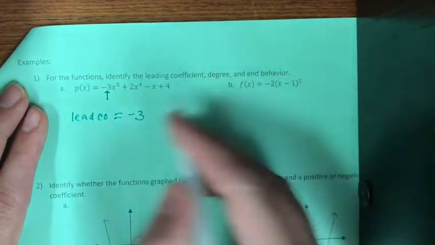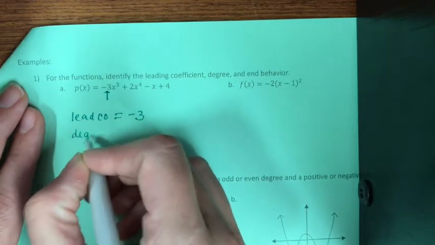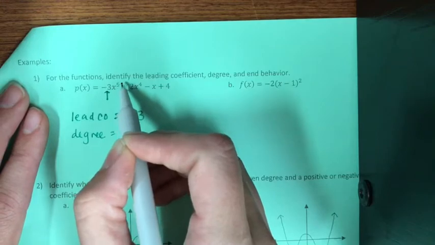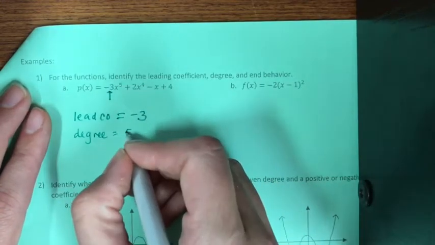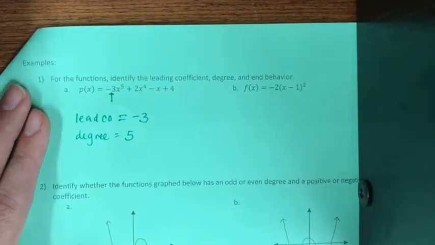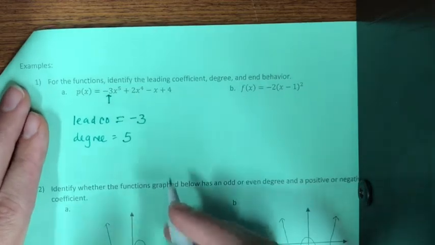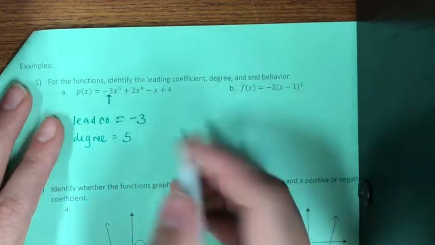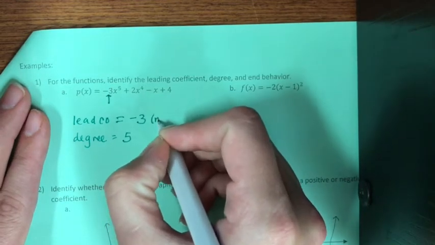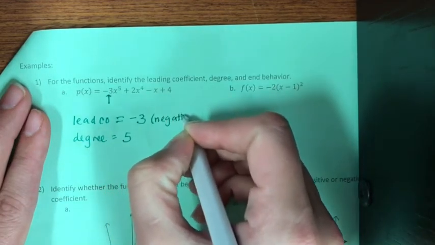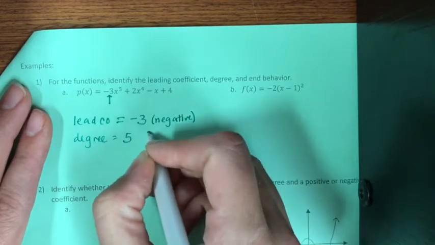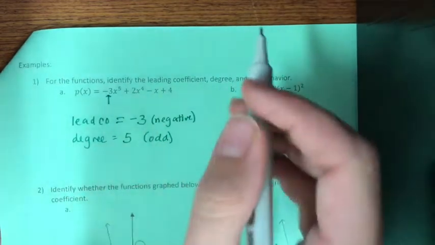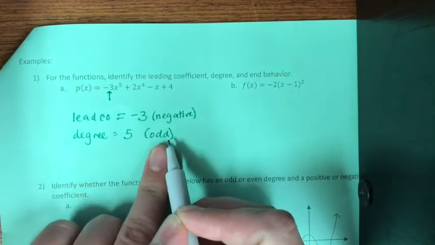My degree, I'm looking at the exponent. So my highest one is in the front also, and it is 5. Okay. And now I want to see, well, what is the end behavior? So I need to think about, do I have an even or an odd degree, and a positive or a negative coefficient? So my coefficient is negative, and my degree is odd. So right away I know that they're going in opposite directions because the degree is odd.